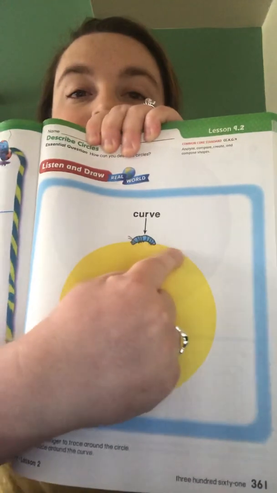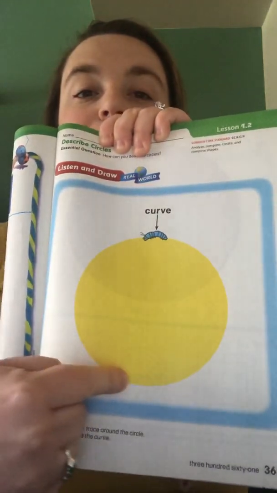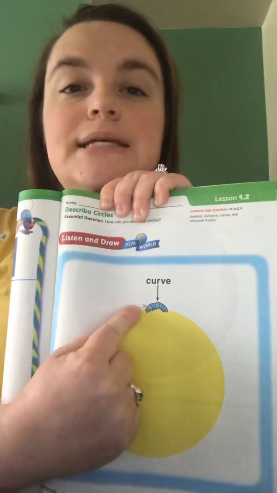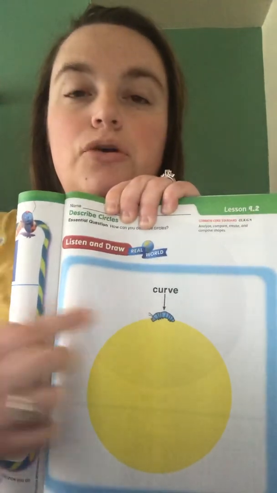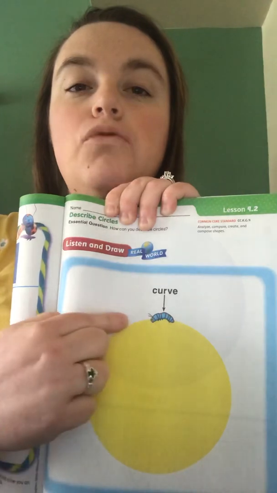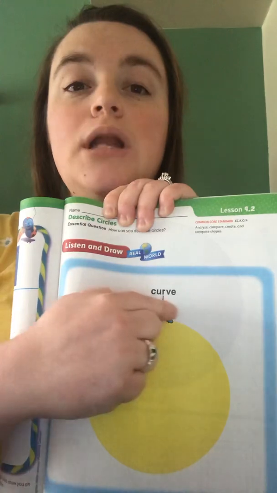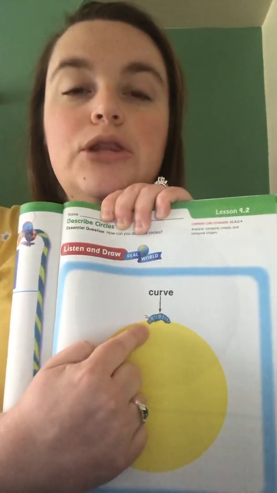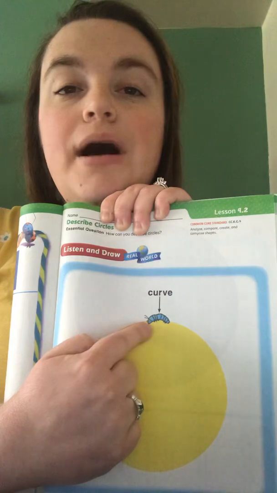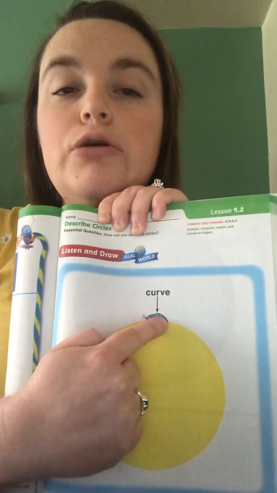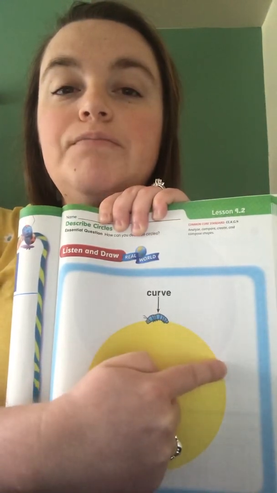And a curve, boys and girls, it's a bend. In this case, that bend goes all the way around the circle. You can see the little worm. His body is not flat on top of the circle. He's not going straight across the circle, because if he was, then part of him would not be touching the circle. But look at the worm's body.